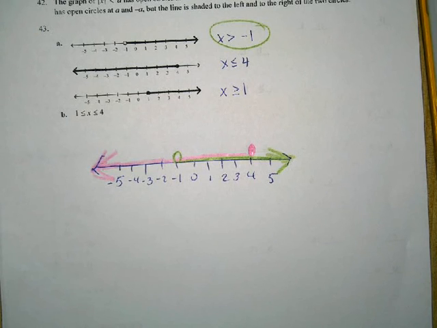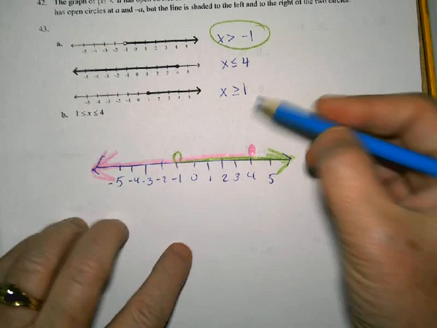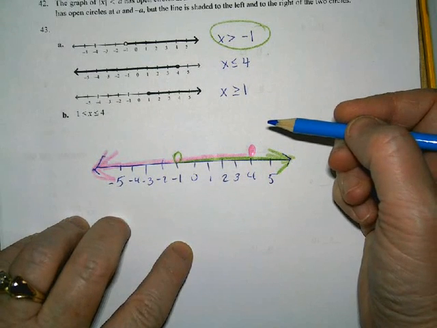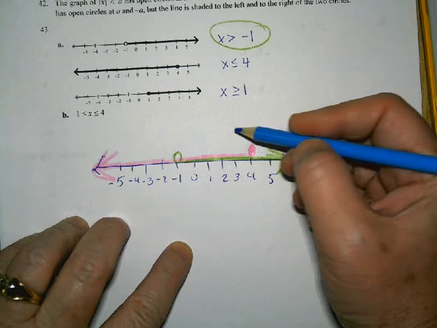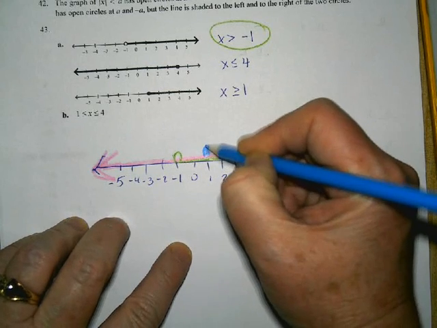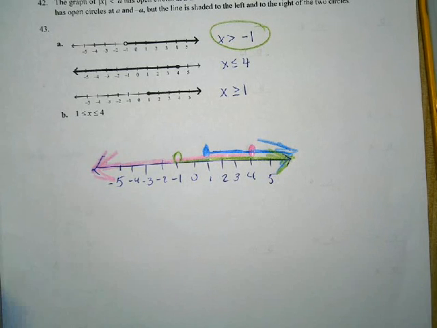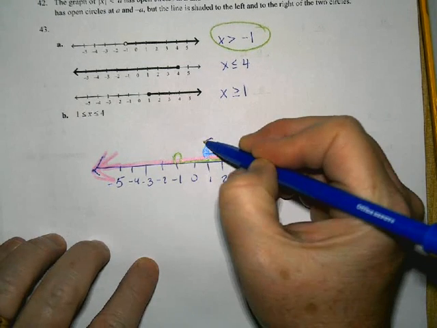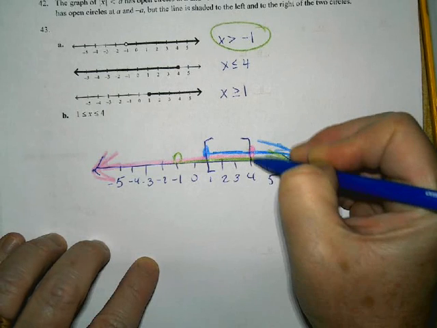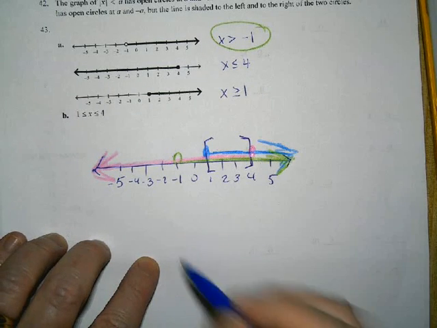Okay. We're going to put one more up there, and the part that's covered by all 3 is what I'm looking for. So the last one says x is greater than or equal to 1, so what kind of circle do I put on 1? Closed. And shading to the right. So which part of the graph is covered by blue, pink, and green? From 1 to 4. And both of them had colored in dots, right?